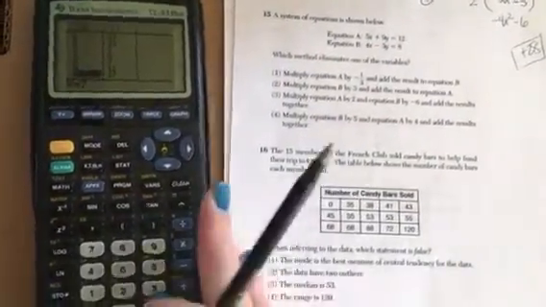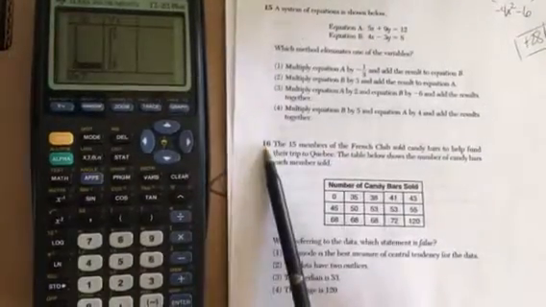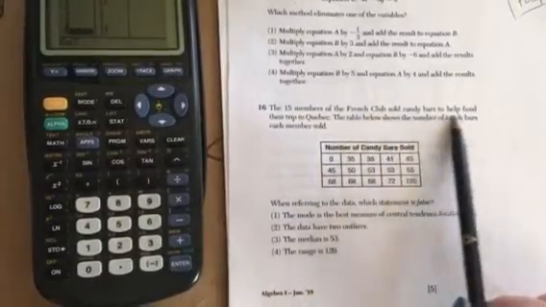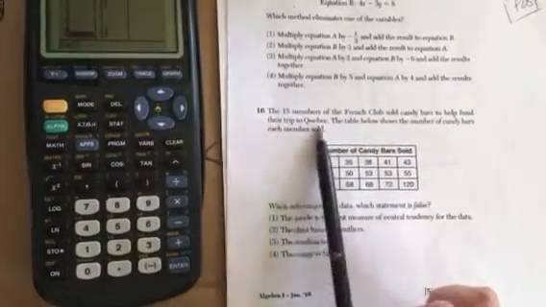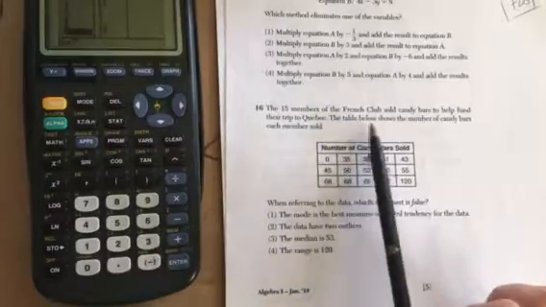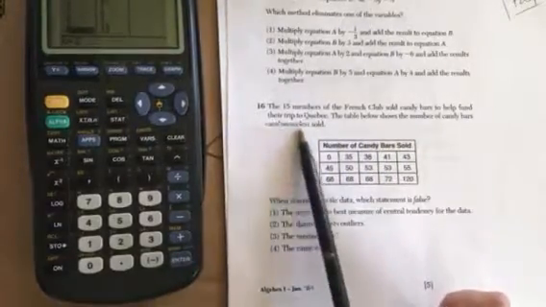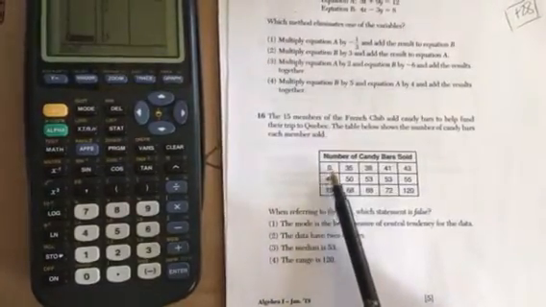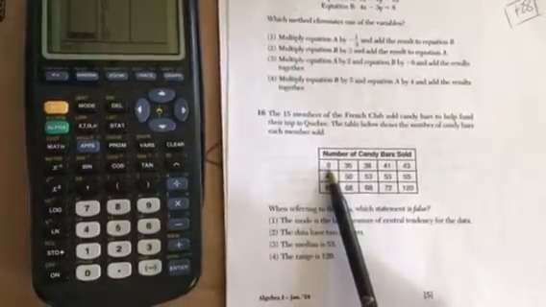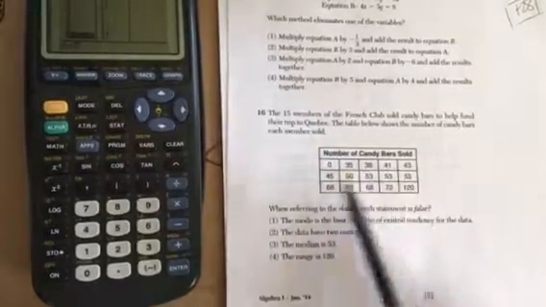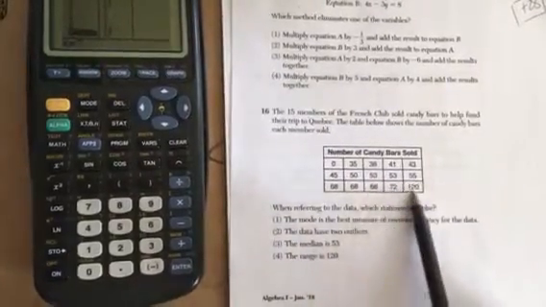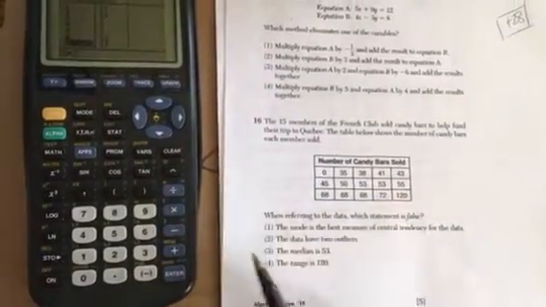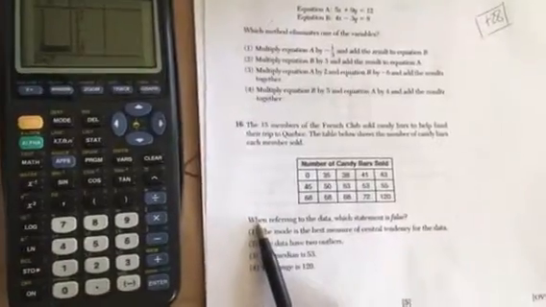So we're going to finish this page, which we're going to jump to number 16. We have the 15 members of the French Club sold candy bars to help fund their trip to Quebec. The table below shows the number of candy bars each member sold. What's nice about this table is they've already arranged it from the kid who didn't sell any candy bars, and then they go up in number, you can see that, right? Until the kid who sold 120 candy bars. Whoa, it's a lot.